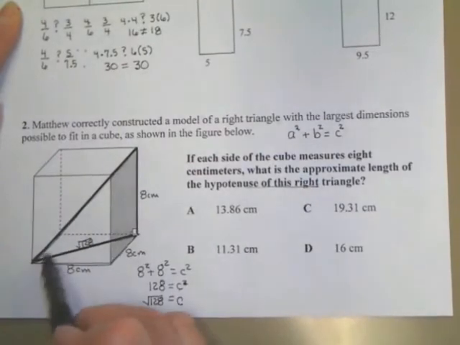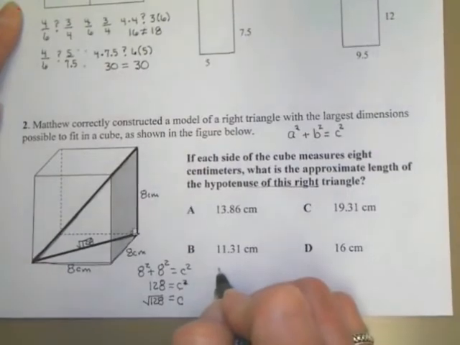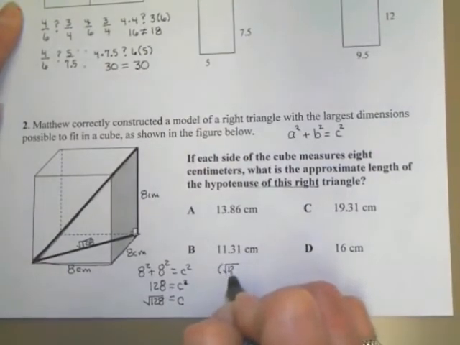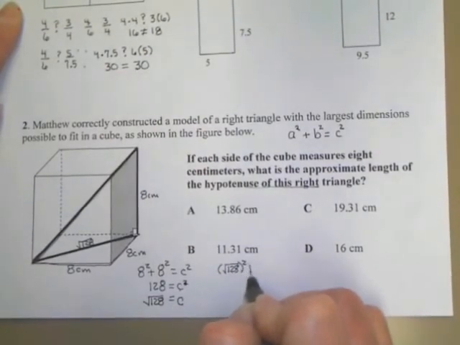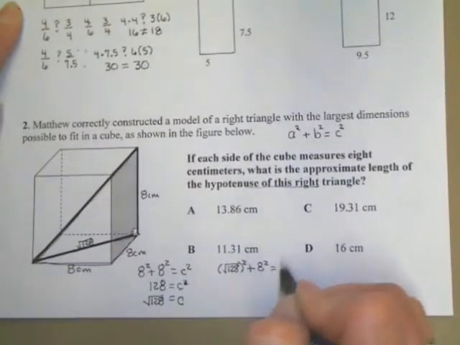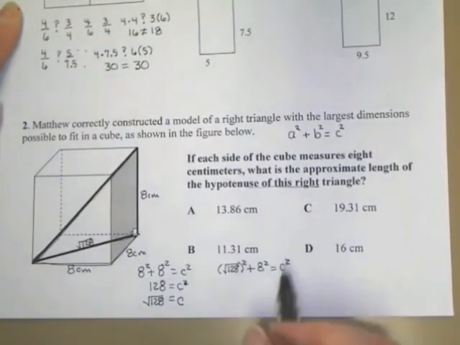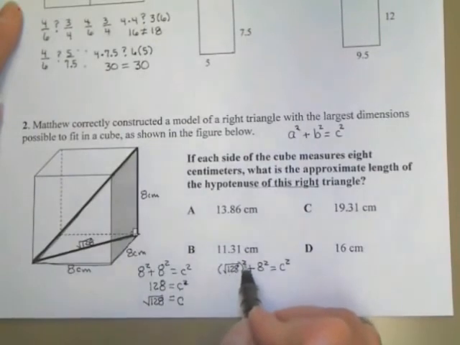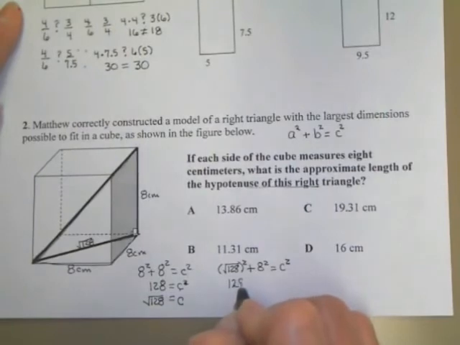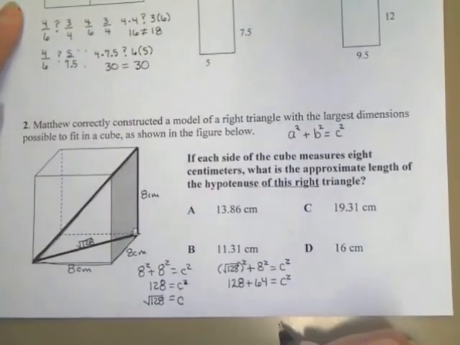And so now to find the hypotenuse of this large right triangle, I have this leg squared. So radical 128 squared plus this leg squared will equal what I want, this hypotenuse squared. Well, we know that right here we have opposites. Squaring a radical gets rid of it. So we have just the 128 plus the 8 squared, which is 64. That's going to give us our hypotenuse squared.